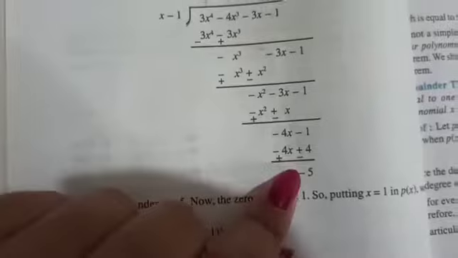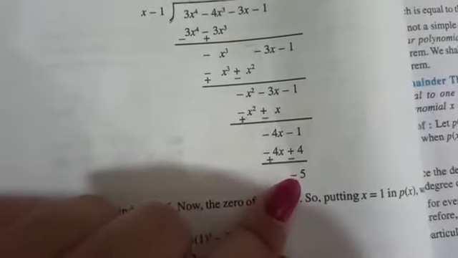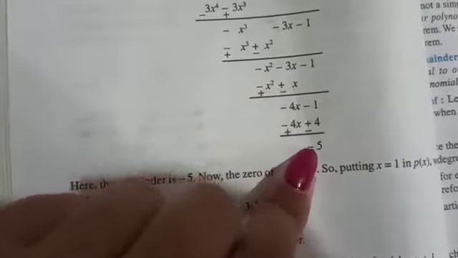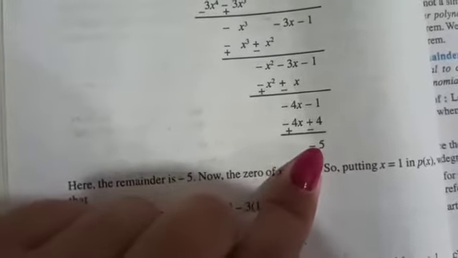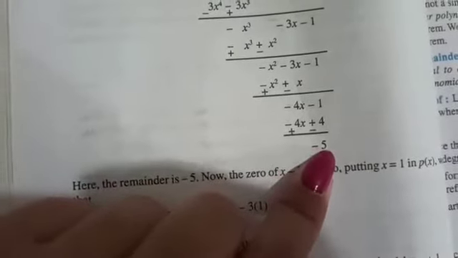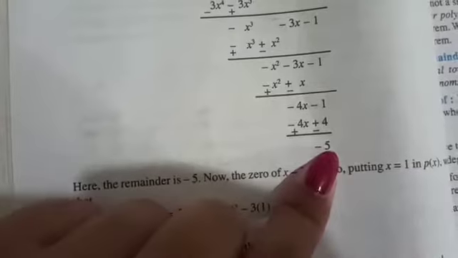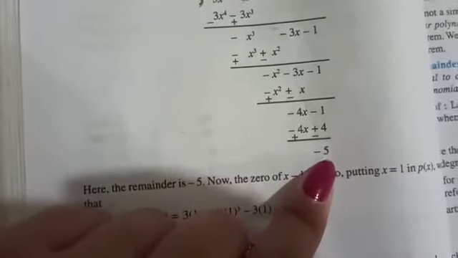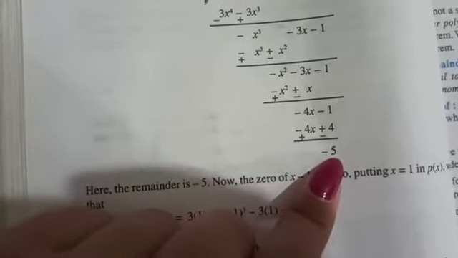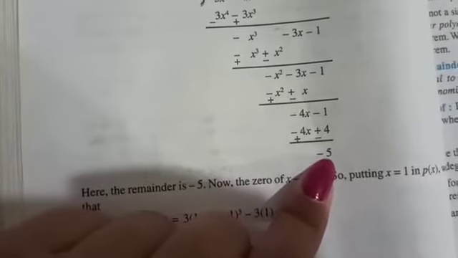Okay, now here see, if you consider minus 5 as the new dividend, here there is no variable term. No variable term means x to the power 0, means degree of the dividend is 0.